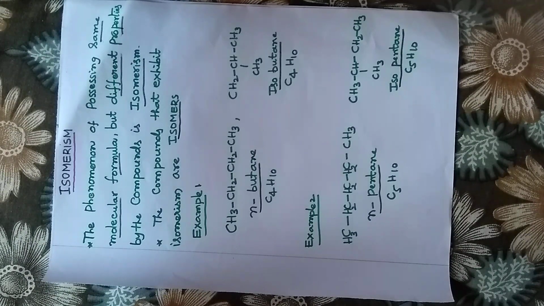Next, this is another example, N-pentane, C5H10, that is isopentane. Both are having the same molecular formula C5H10, but both are having different properties, that is different structural formulae. Molecular formula is same, structural formulae are different. So this is about isomerism.